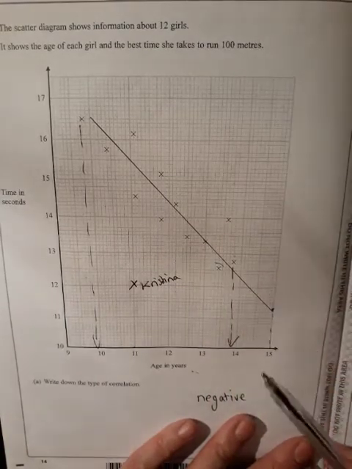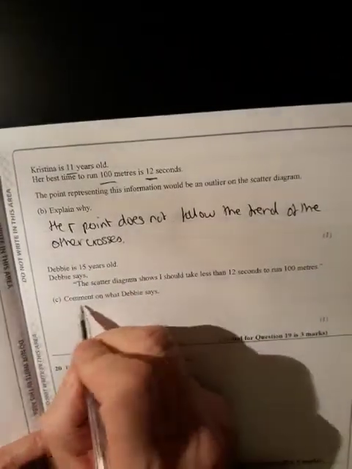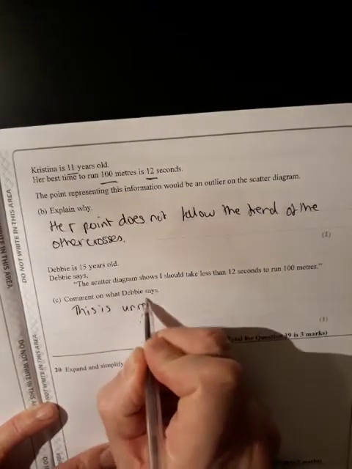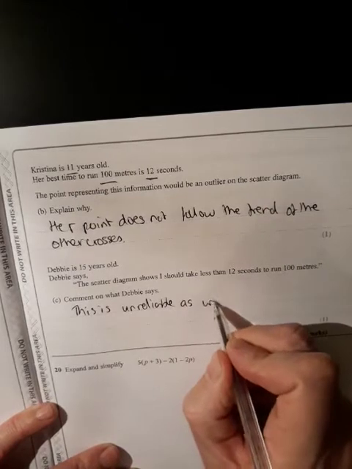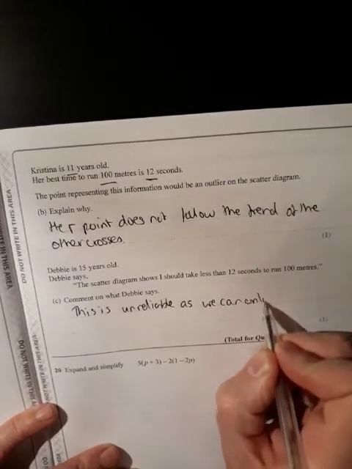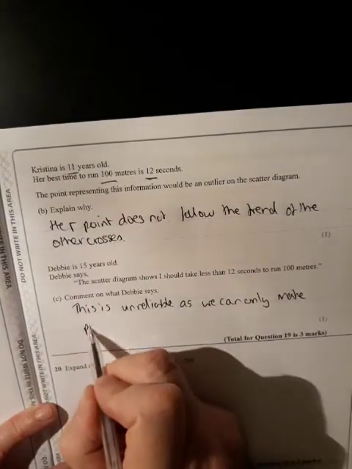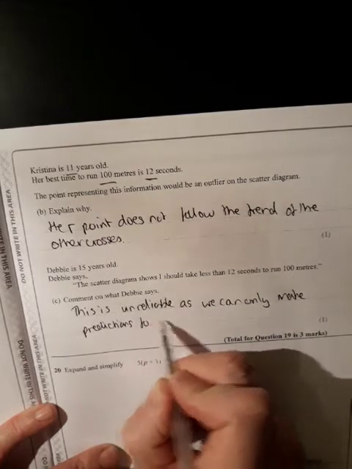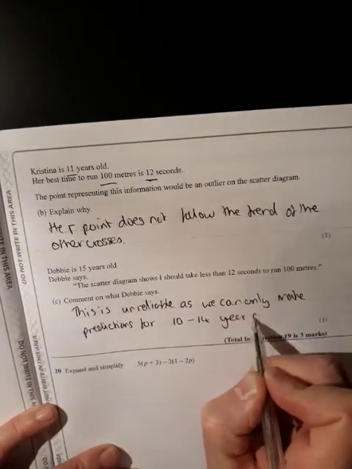We can only predict accurately between people from 10 to 14 years old. So we'd say this is unreliable as we can only make predictions for 10 to 14-year-olds.